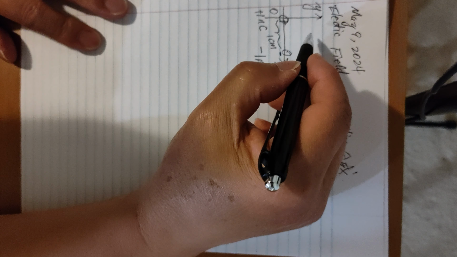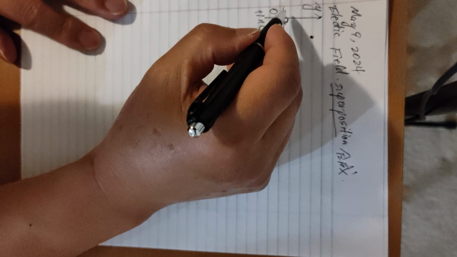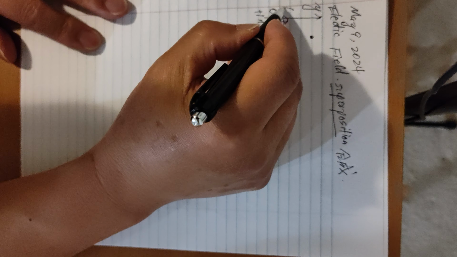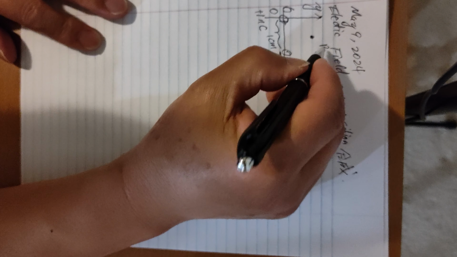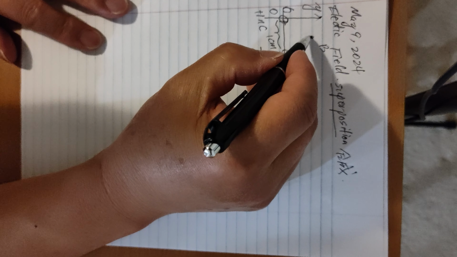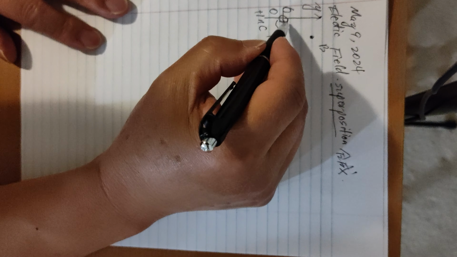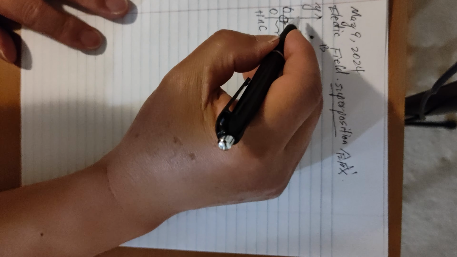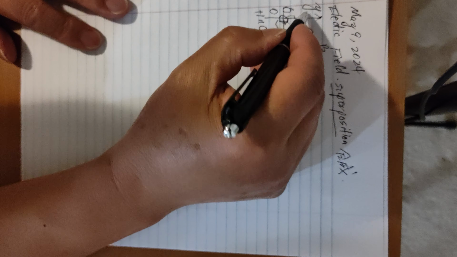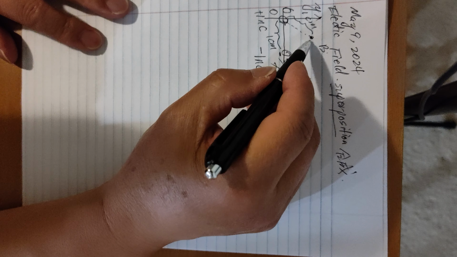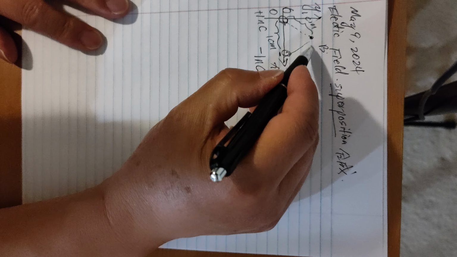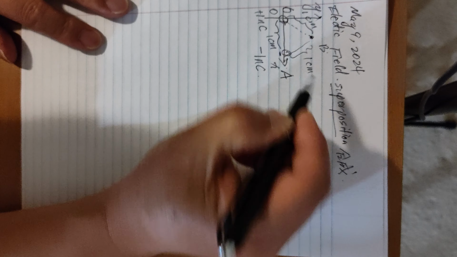Now we want to look at the point right here. Let's label it. This is going to be O or 0. This is going to be point A. This is going to be point B. And then the distance between point B and point O is, again, 1 centimeter. The distance between point B and point A, again, is also 1 centimeter.